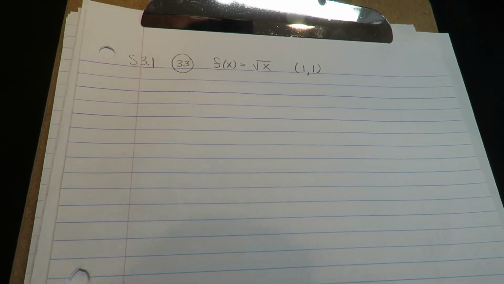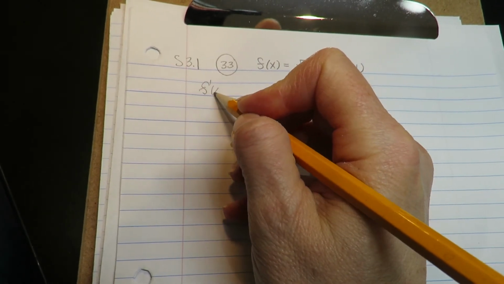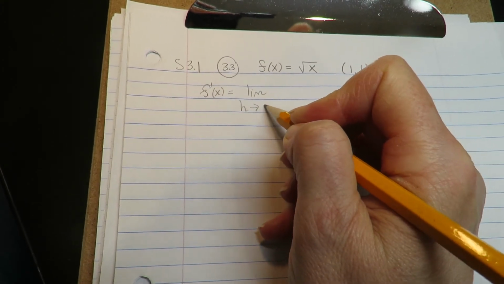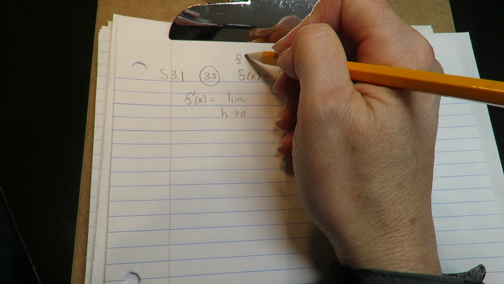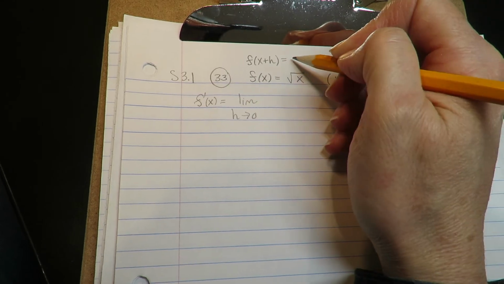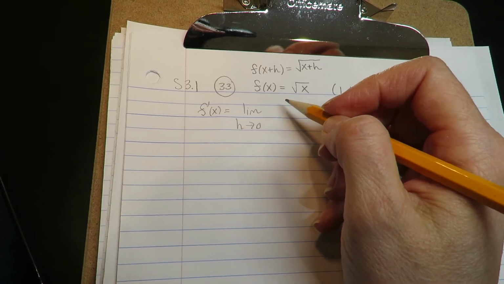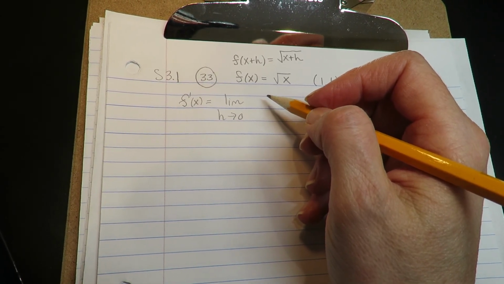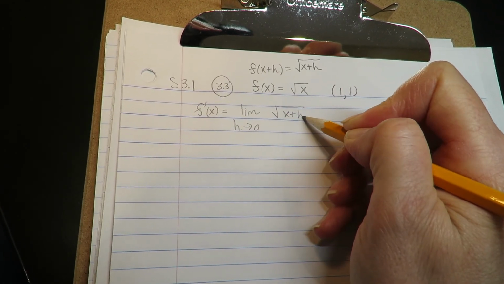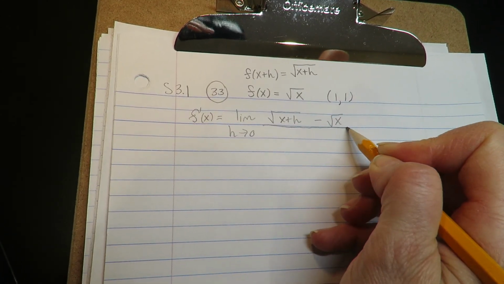Alright gang, we're going to find the derivative of this guy by the limit process. So remember, the first thing you have to do is create f of x plus h. So where there's the x, it gets replaced with x plus h. And then you plug it into the formula that I showed you in lecture. So it's f of x plus h minus f of x all over h.